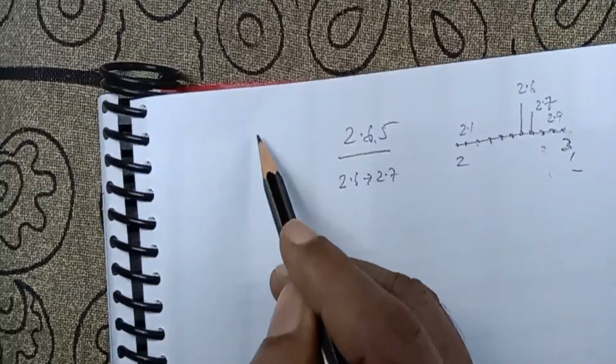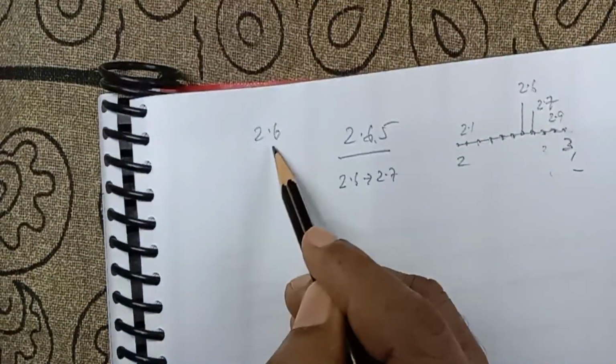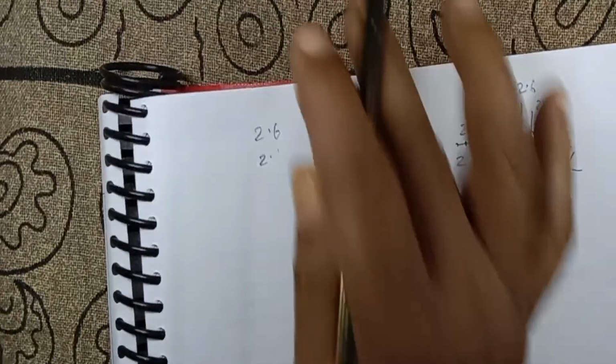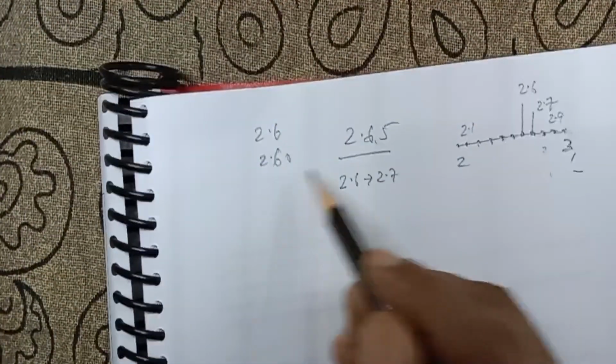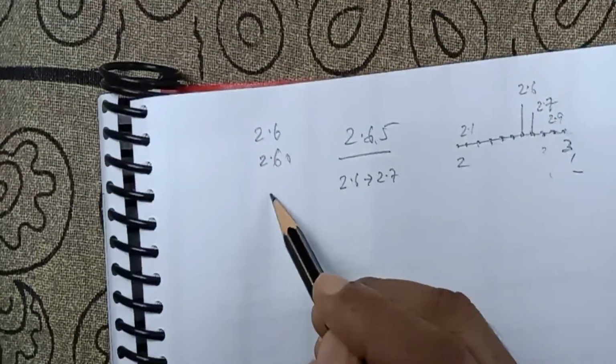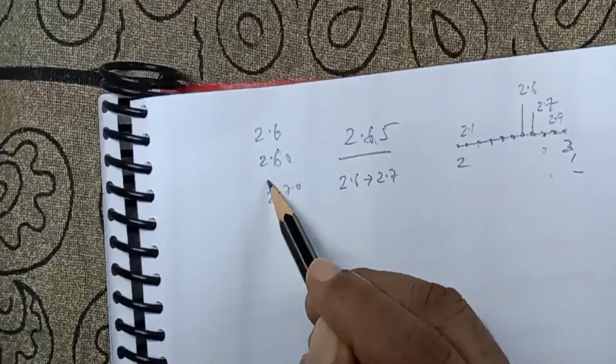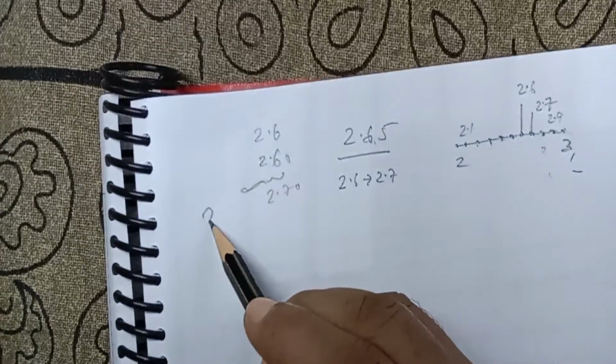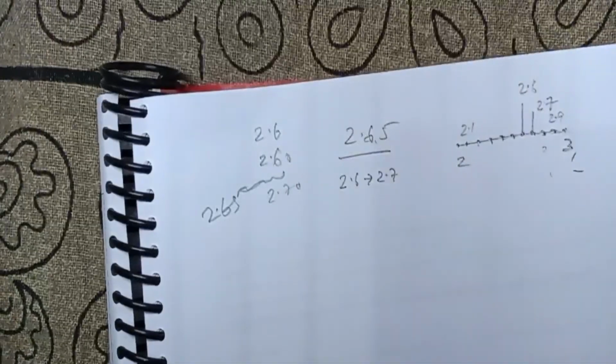Okay, that means 2.6 means what? 2.60, and 2.7 means what? 2.70. इसके बीच में कौन आता है? 2.65 आता है.